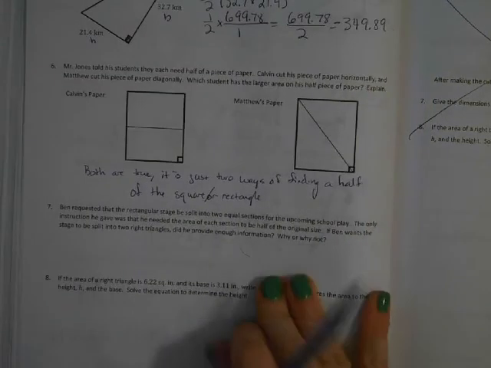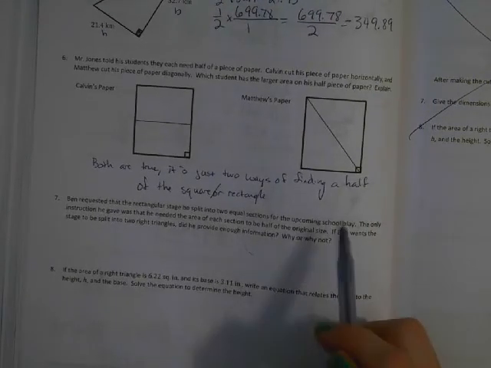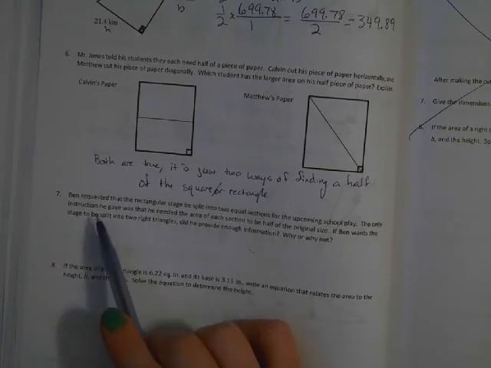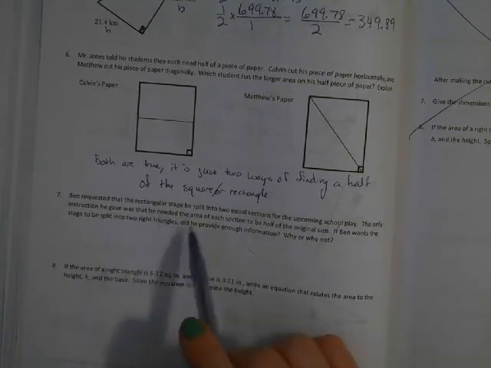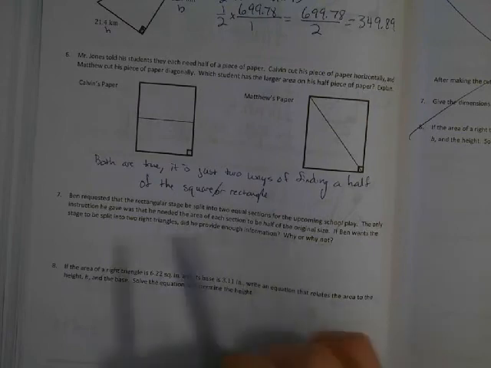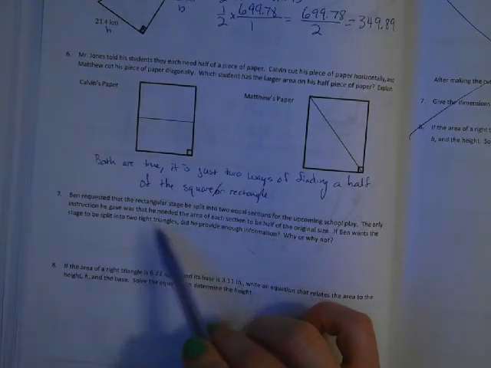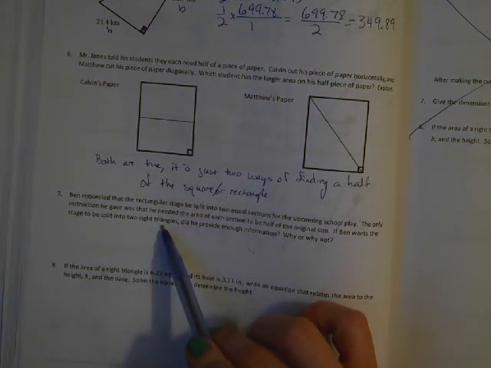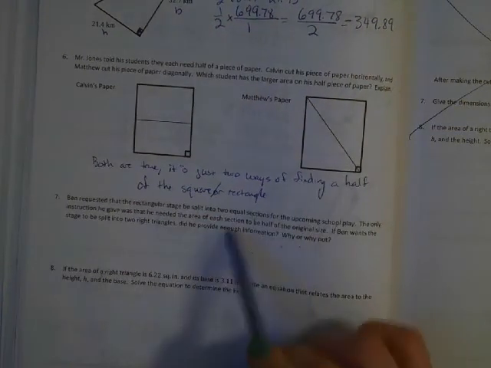Next one, Ben requested that the rectangular stage be split into 2 equal sections for the upcoming play. The only instruction he gave was that he needed the area of each to be half of the original. If Ben wants the stage to be split into 2 right triangles, did he provide enough information? Why or why not? This is all kind of based off of opinion.